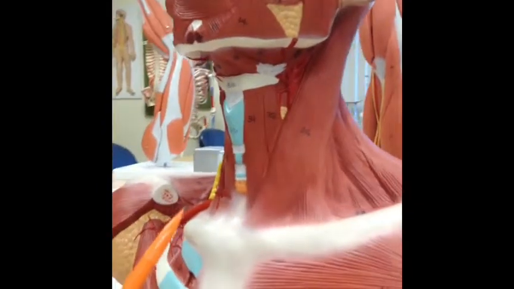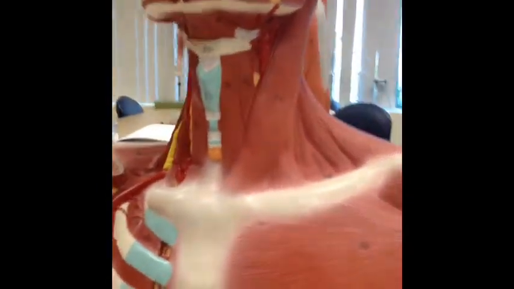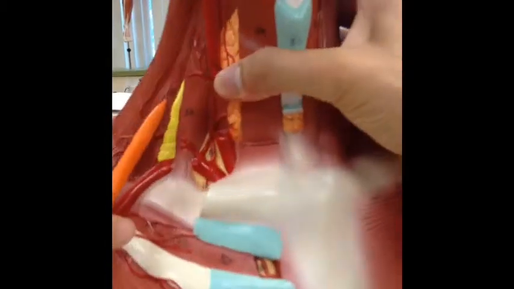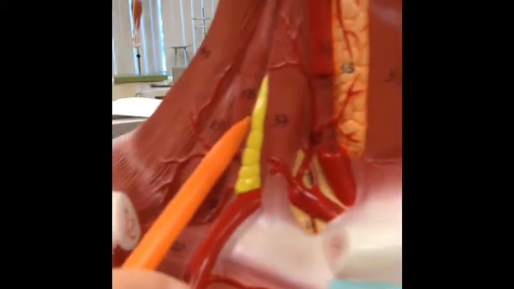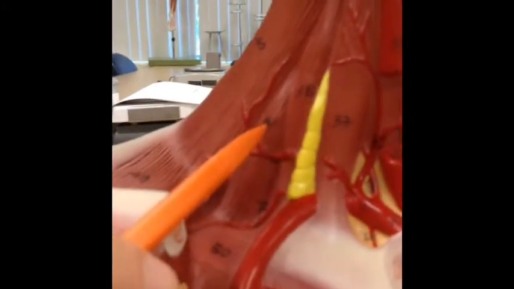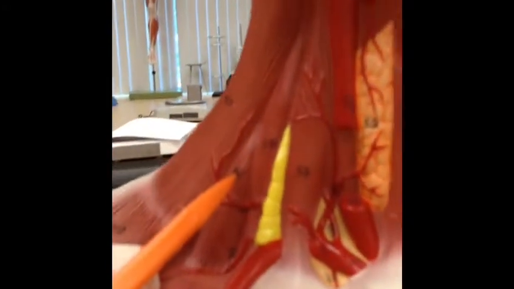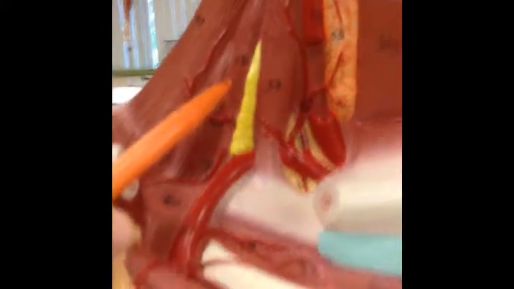Scalenes, anterior, middle, and posterior, are 37, 38, and 39, right here. So again, scalenes, 37 is your anterior, 38 is your middle, 39 is your posterior, and these elevate ribs 1 and 2.